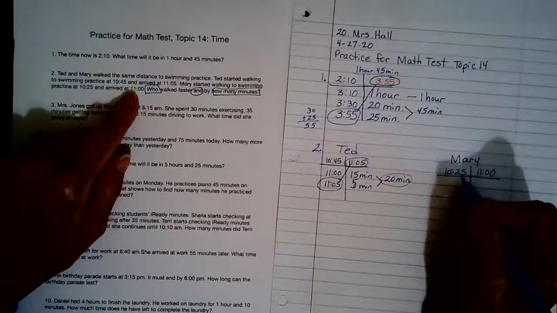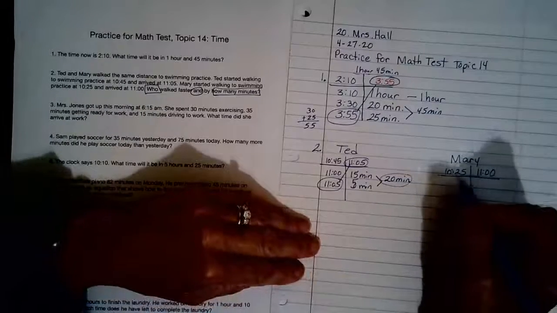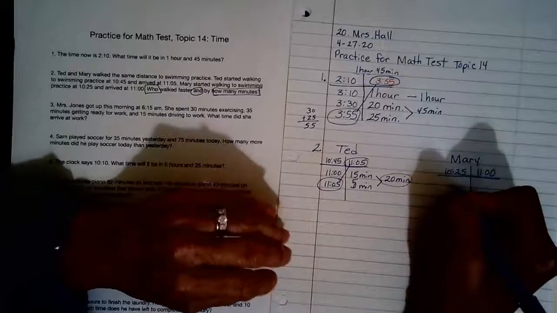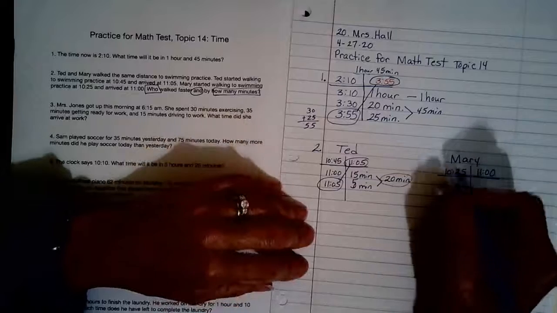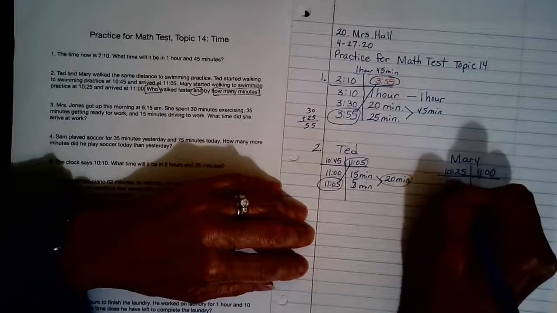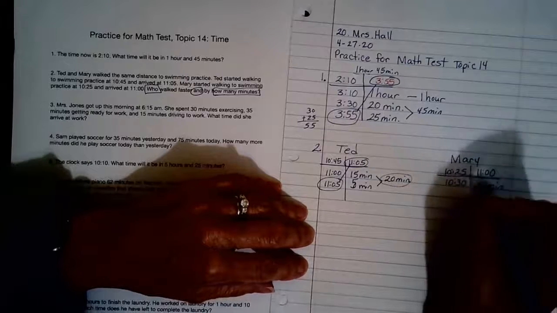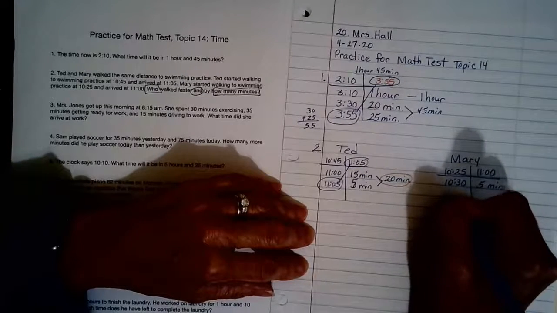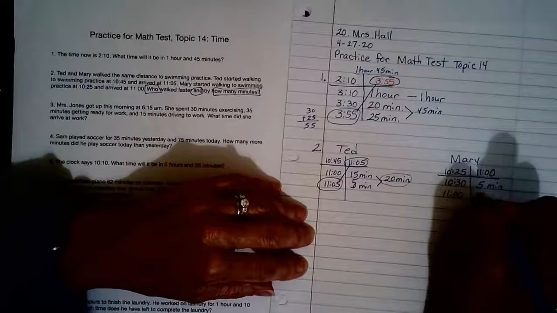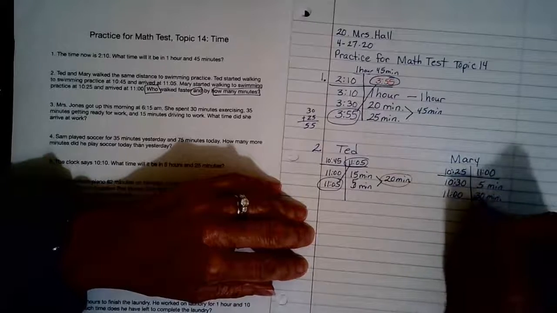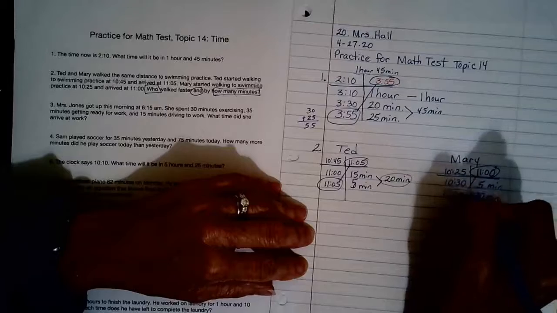And so I'm going to do the same procedure. From 10:25, I'm going to break it apart so I don't make any silly mistakes. From 10:25, I'm going to go to 10:30 because I like being at that half-hour time frame. That's 5 minutes. And then I know from 10:30 to 11 o'clock is 30 minutes. And I've got to my matching end times.